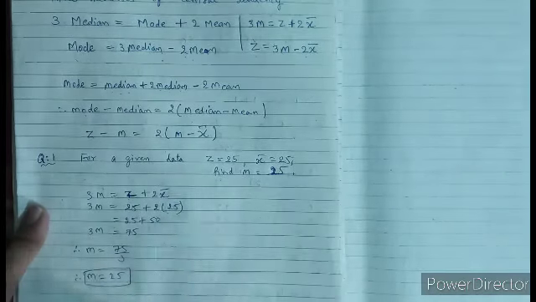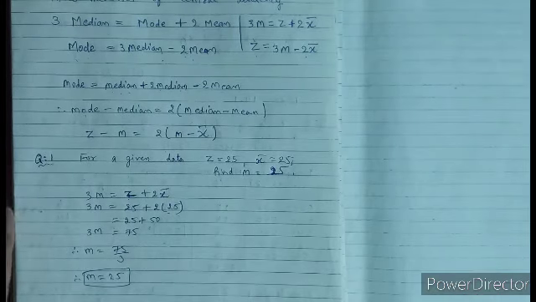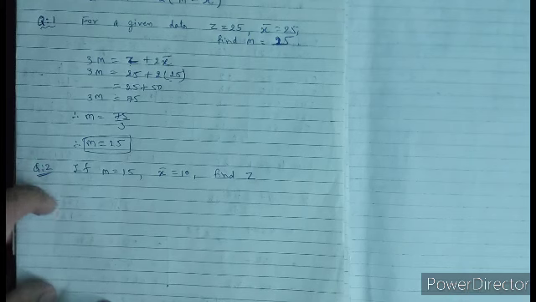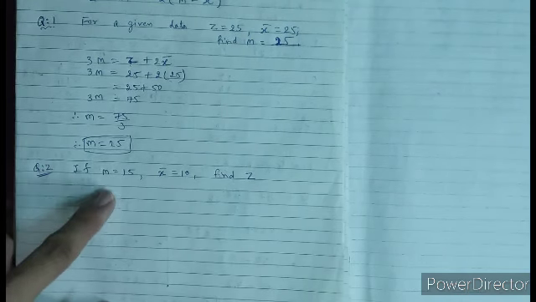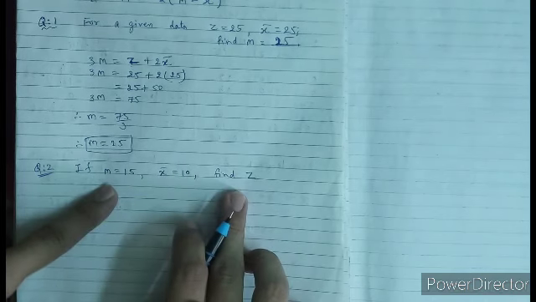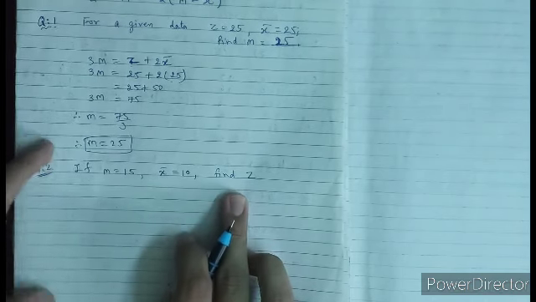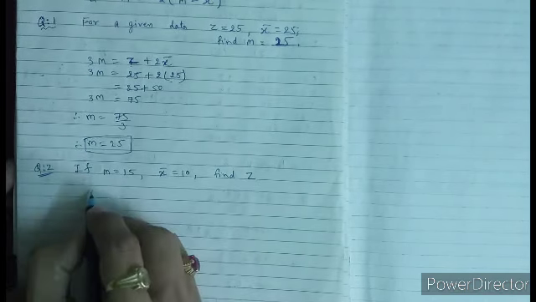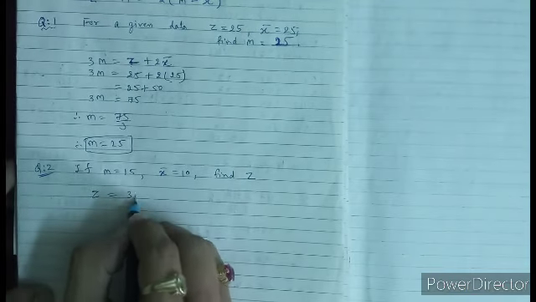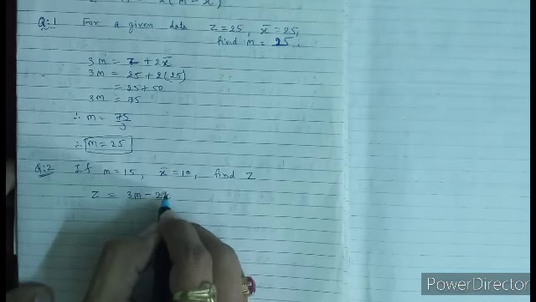So this is the way we can get one of the measures of central tendency when the other two are given. Let us take one more question. Here m equals 15, x bar equals 10, and we have to find z, that is mode. To find mode, we can use the form z equals 3m minus 2x bar.